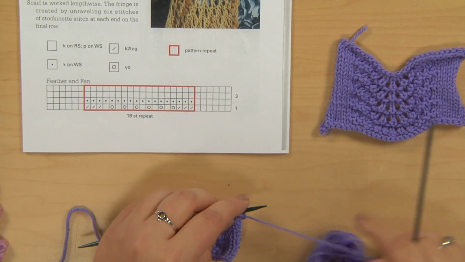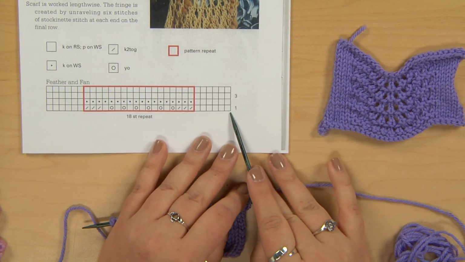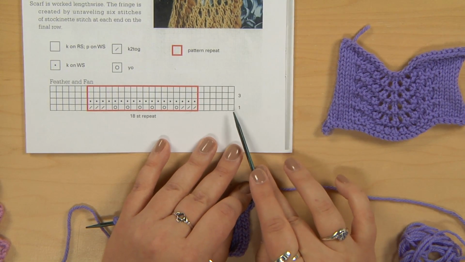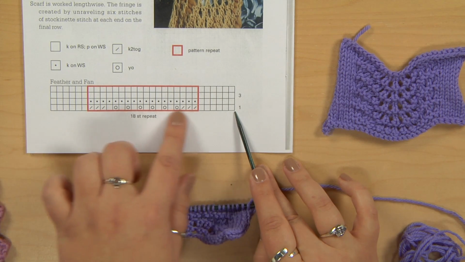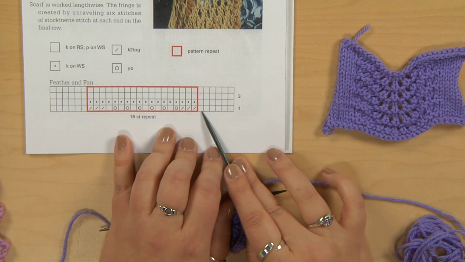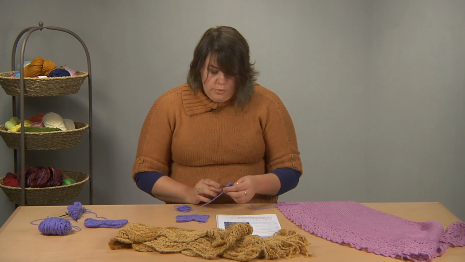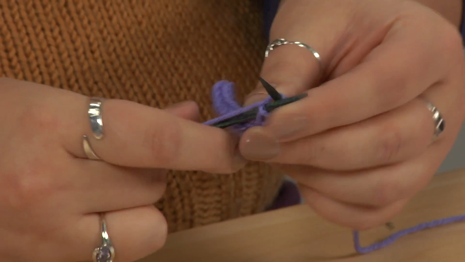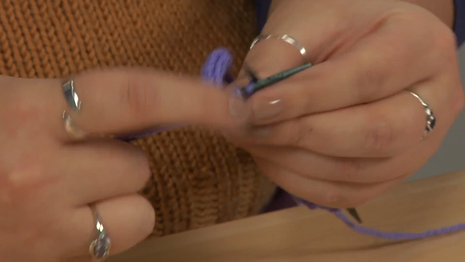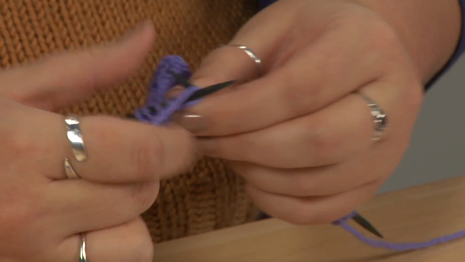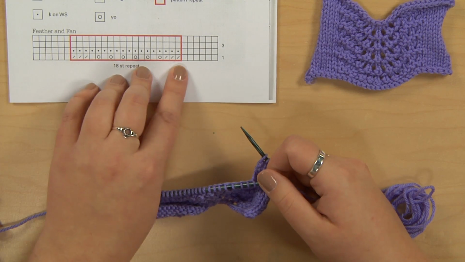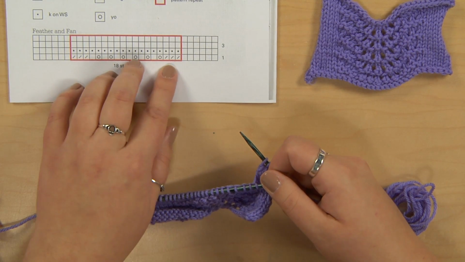I'm going to look at my chart. When we start reading charts, we read from the bottom to the top, and we start from the right corner and work our way to the left. So this has me knit the first 6 stitches on the right side. So I'm going to knit 6 stitches. Five and 6. And then it has me do a knit 2 together 3 times.